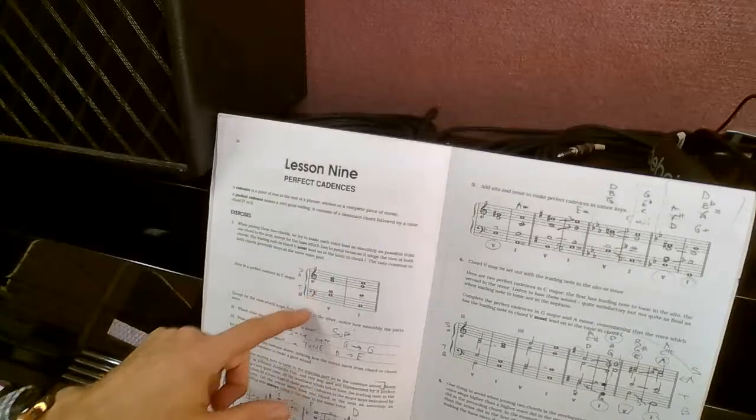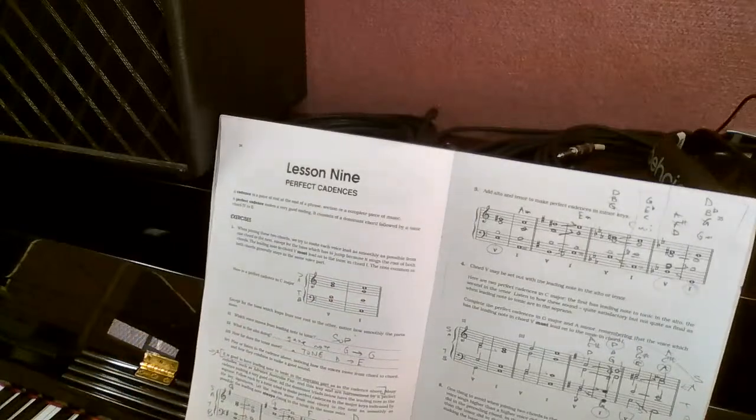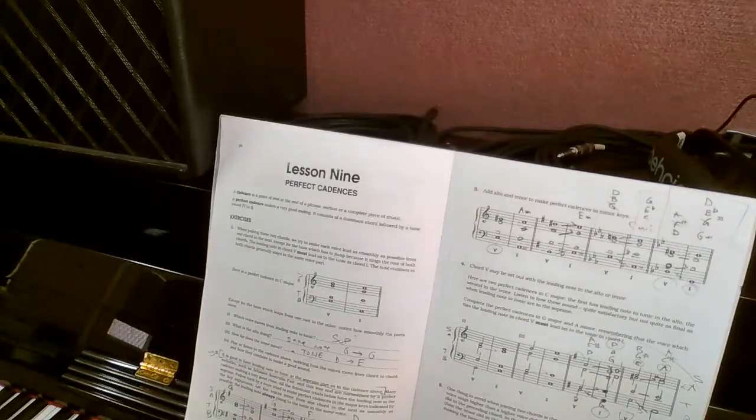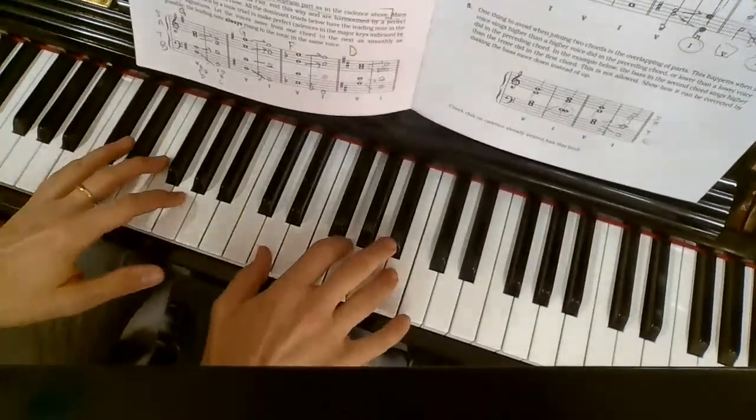There's SATB. See my hands there. Tilt forward.